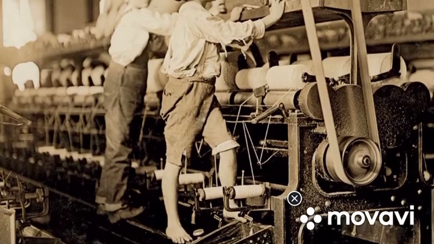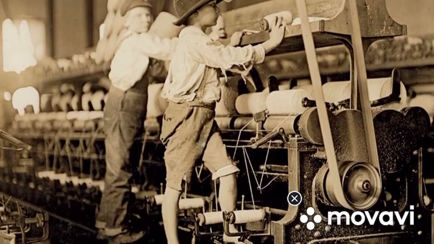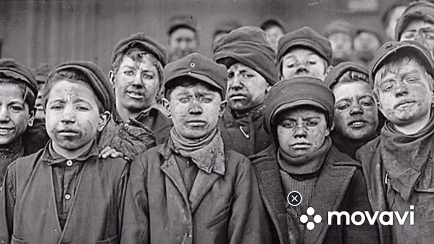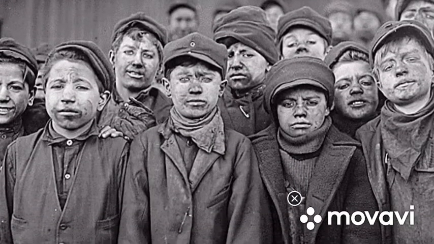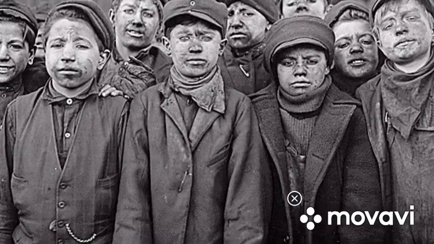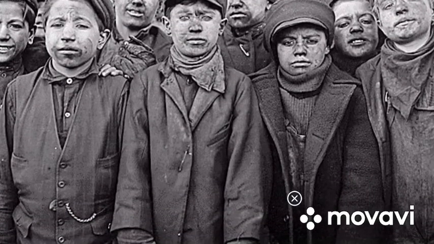And working conditions were not good at all. Most unskilled laborers were exploited. They had to work 12-hour days, 6 days a week. If they got sick or were injured on the job and missed work, they were often fired.